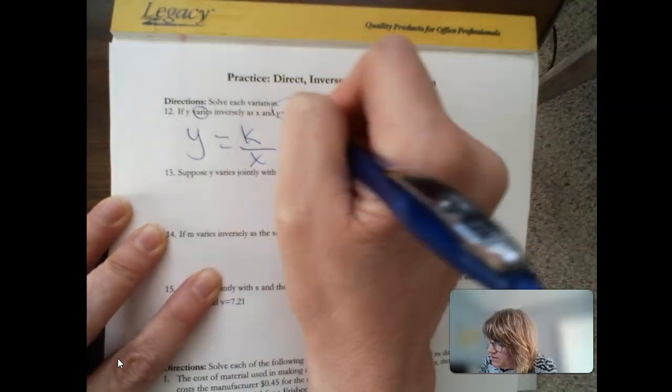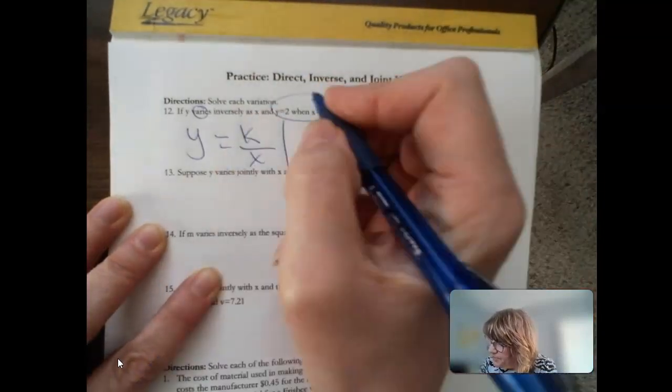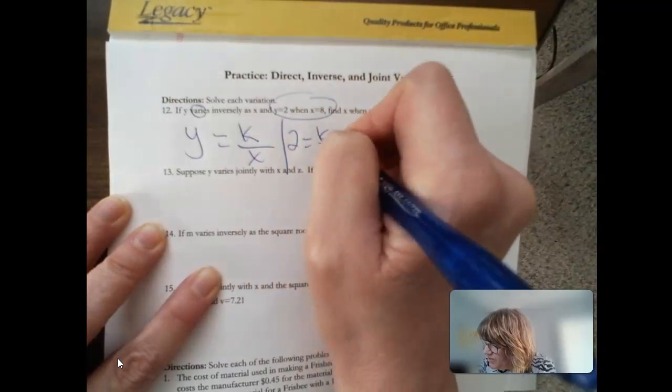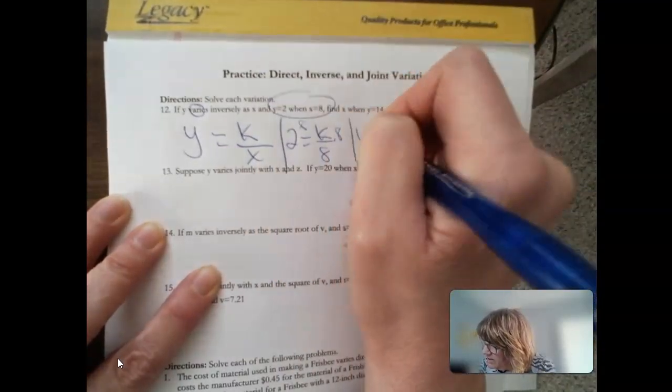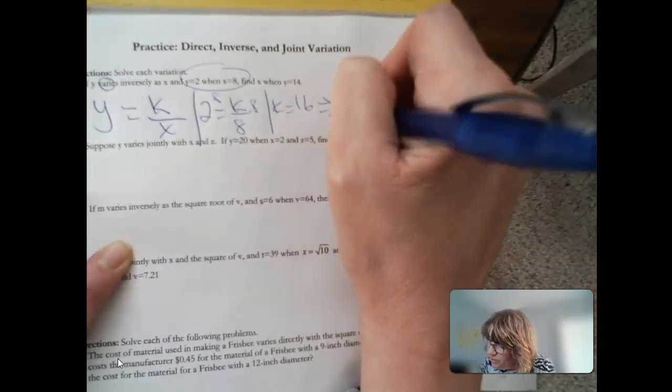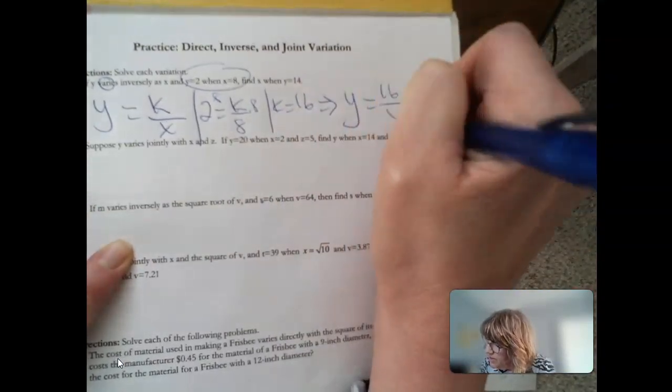They're giving us some values so we can solve for k. All right, so what do we have? 2k, 8. To get rid of dividing by 8, we're going to multiply. Looks like k is 16. So then we can sub that in to get our formula. Y equals what? 16 divided by x.